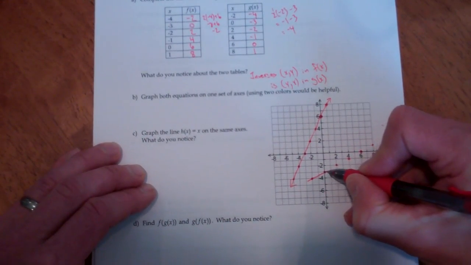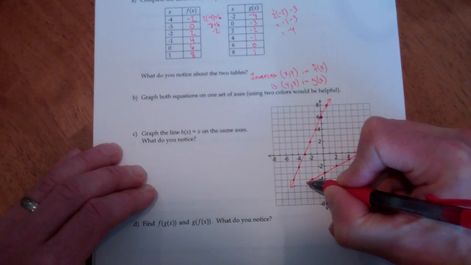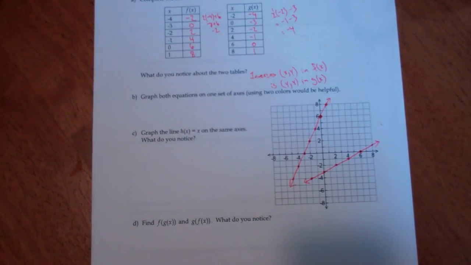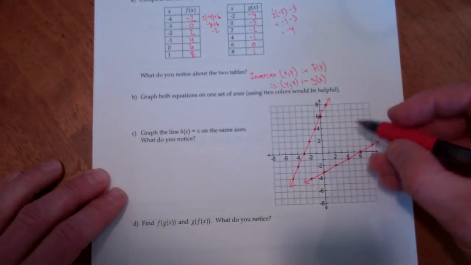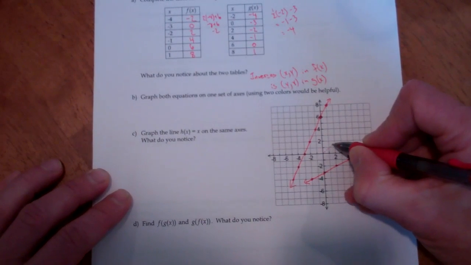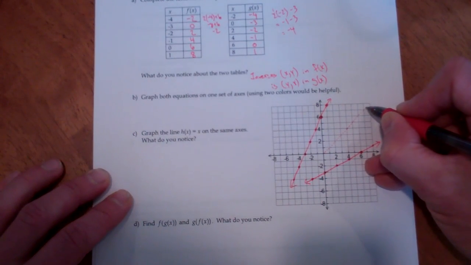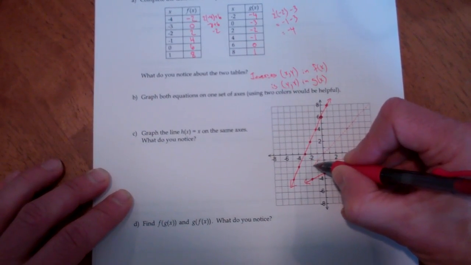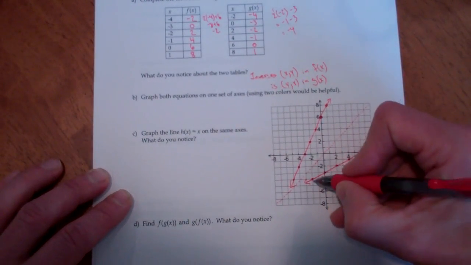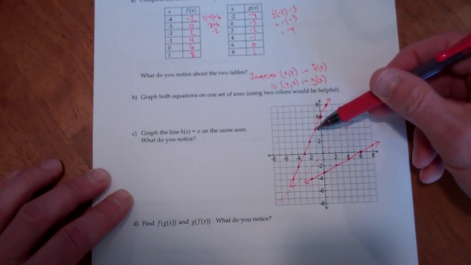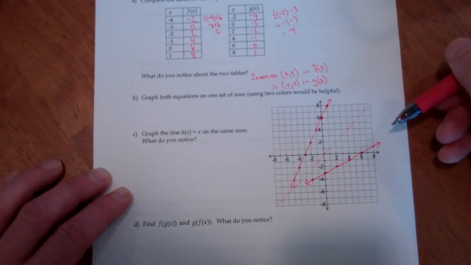We get two linear functions where the x and y values have been switched. Graphing the line h of x is equal to x, that's just the parent function, or parent linear function, just going right through every point containing an equal x and y value. And you can see that this line has been reflected. These two lines are reflections of each other over that line y equals x.